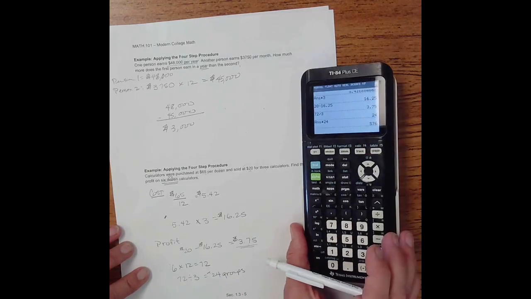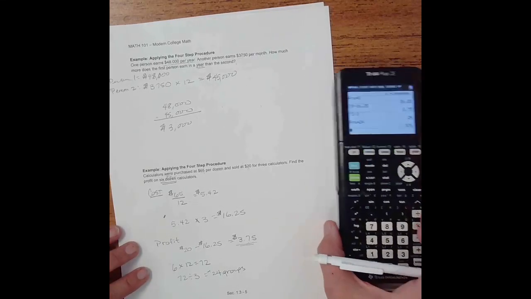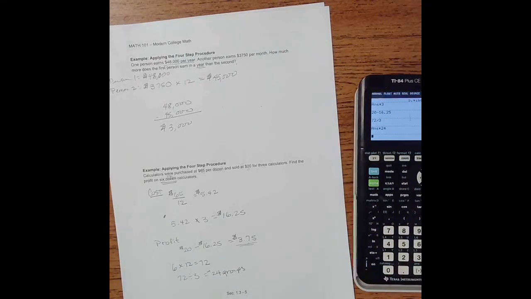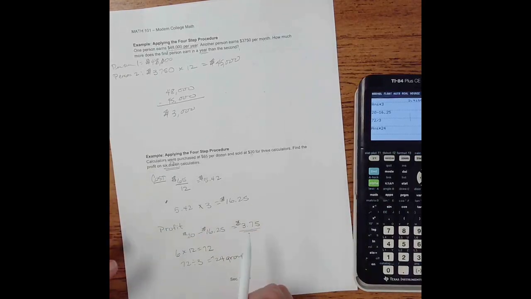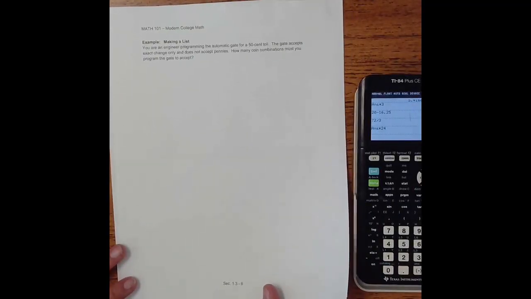And so I should have a profit of $576. Now, I'm going to tell you there are a lot of different ways that you could accomplish the same problem by going a different route. And so remember, just because you didn't do it exactly the way I did it does not mean that you won't get the same answer.